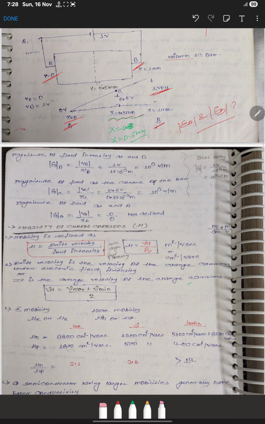So the magnitude of field at the center of the bar, that is at point C, EC is equal to VC upon XC, which is 0.5 volt upon 0.5 times 10 to the power minus 3, equal to 10 to the power 3 volt per meter. The magnitude of field at end A is equal to V upon XA, 0 upon 0, not defined.